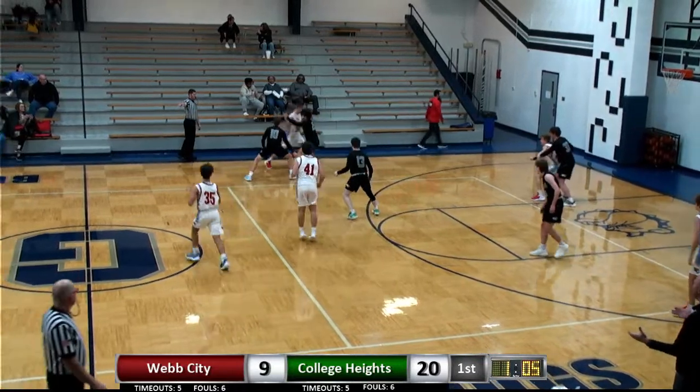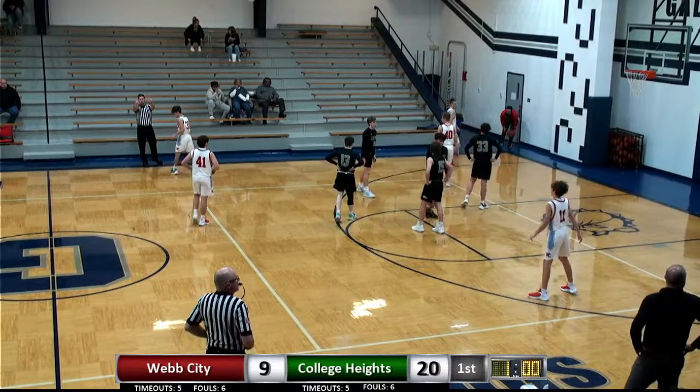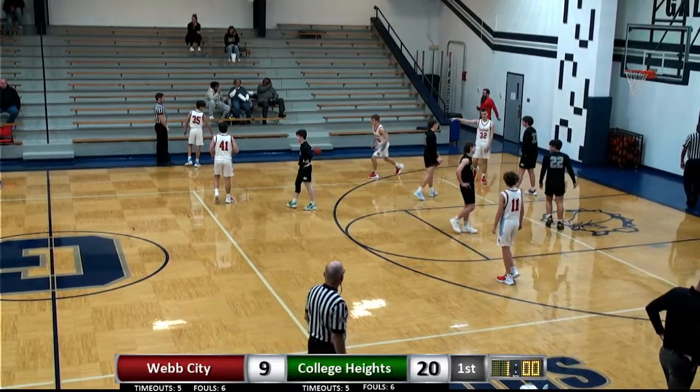One minute left here in the first half. Let's see if we can get the score figured out at halftime. I know they're not tracking fouls anymore on the scoreboard, so I'm not sure what the actual foul count is.